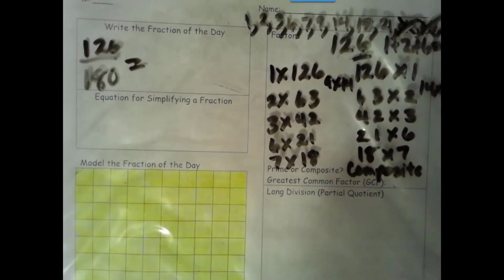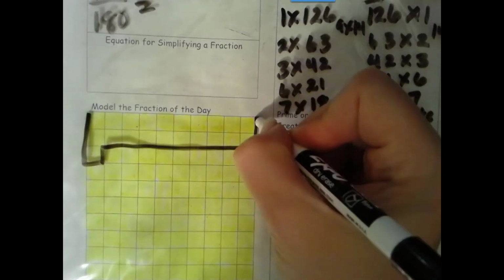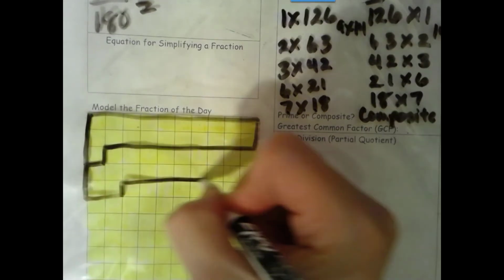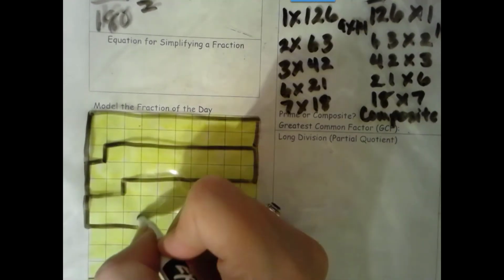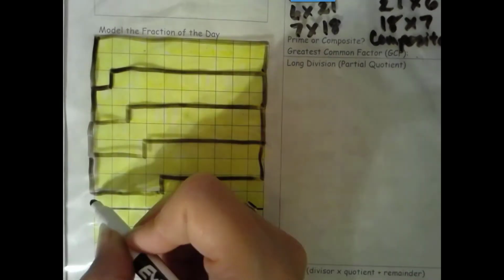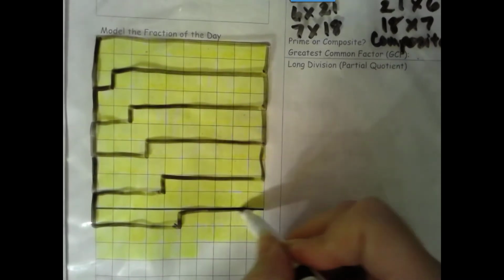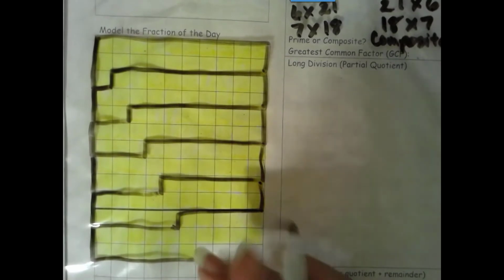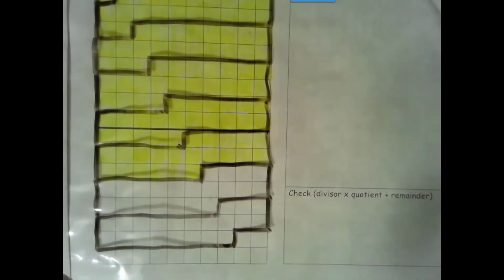Okay, let's try groups of 21. 20 plus 1, 19 plus 2, 18 plus 3, 17 plus 4, 16 plus 5, 15 plus 6, 14 plus 7, 13 plus 8, and I have 12 left over, so that means that 21 is not our greatest common factor. Okay, let's try 18.